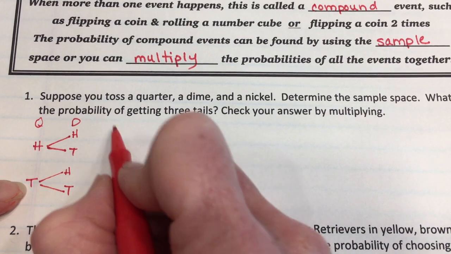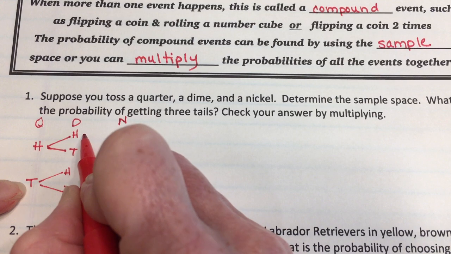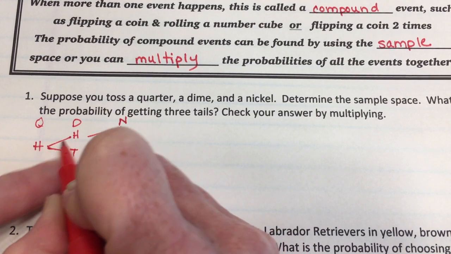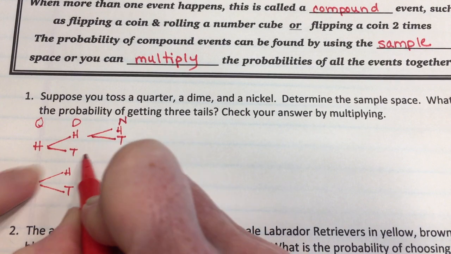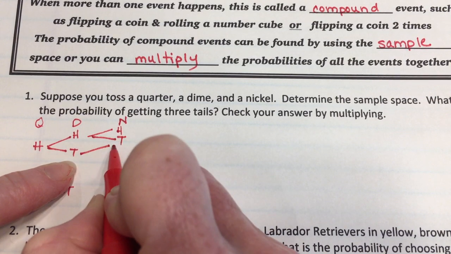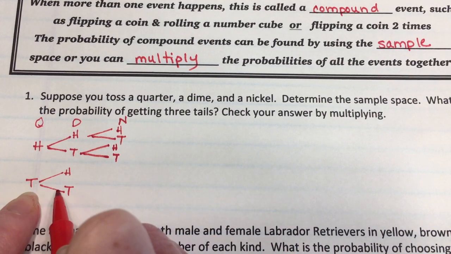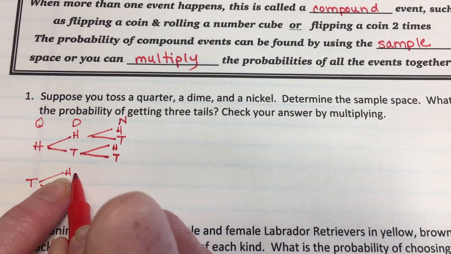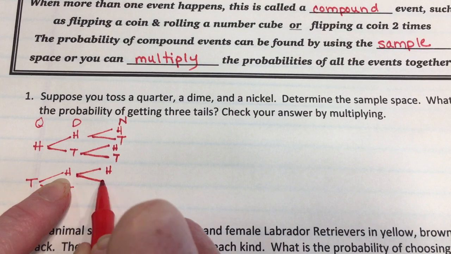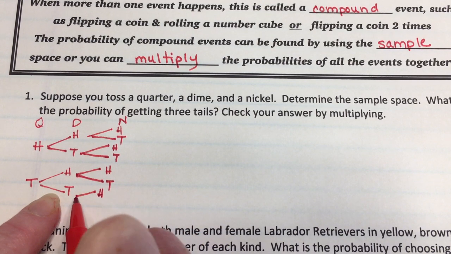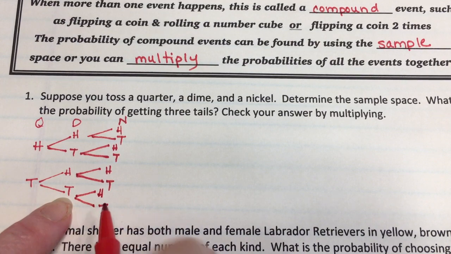But then I have to toss the nickel. So that means I'm either going to have heads, heads, heads, or heads, heads, tails. Or I can have heads, tails, heads, or heads, tails, tails. Or down here I could start with tails and get tails, heads, heads, or tails, heads, tails, or tails, tails, heads, or tails, tails, tails.